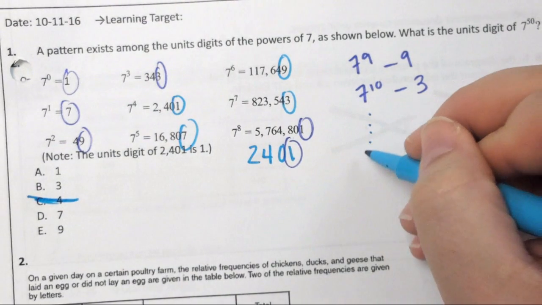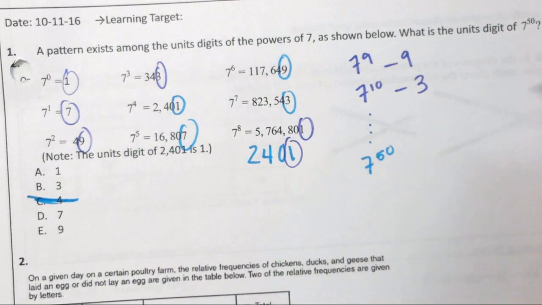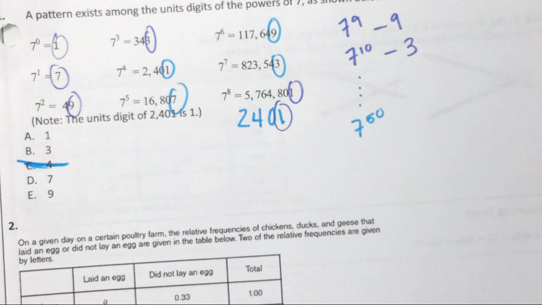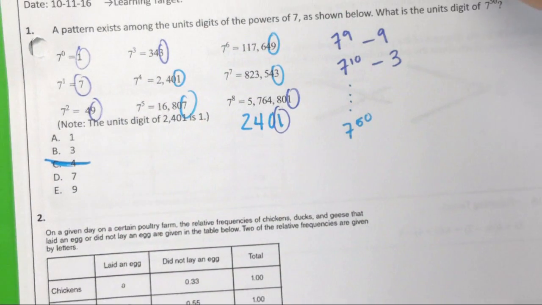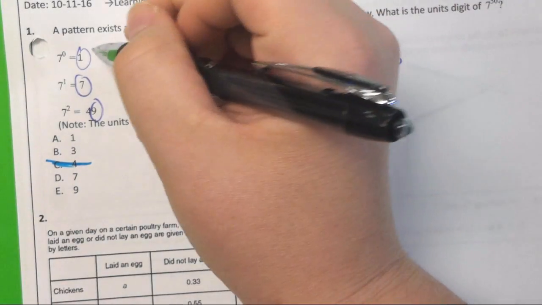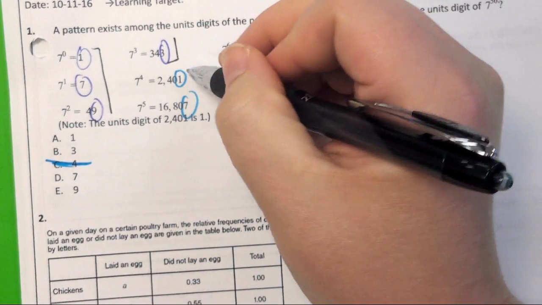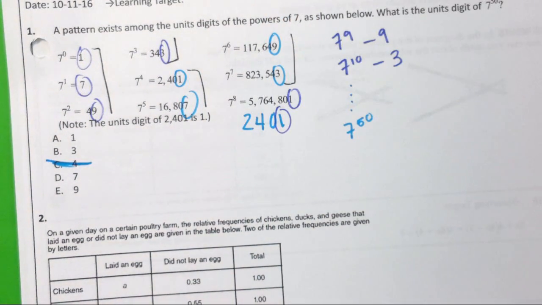So I could continue listing this out to figure out 7 to the 50th. And if I had a lot of free time at the end of the standardized test, I would do that. I would rather spend 5 minutes and get at least that one correct for sure than just lay my head down and take a nap and not get any extra points. But to be really smart about it, we notice it's repeating every 4. 1793, that's 4 numbers. 1793, that's 4 numbers. So the pattern is 4.